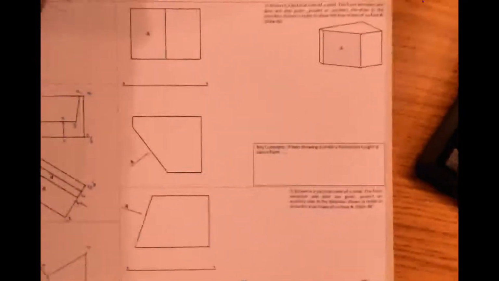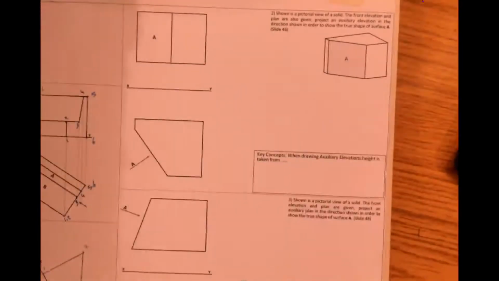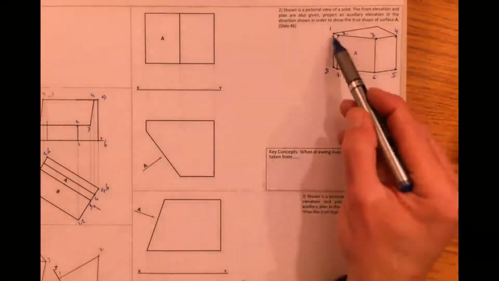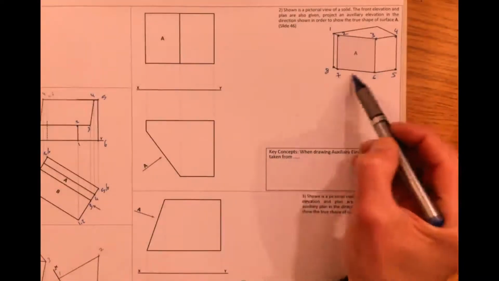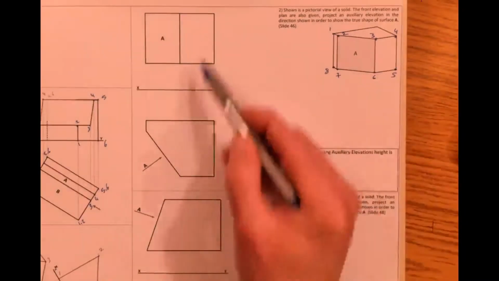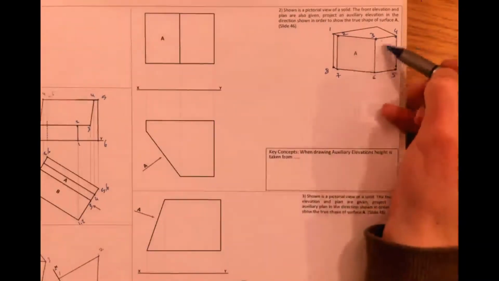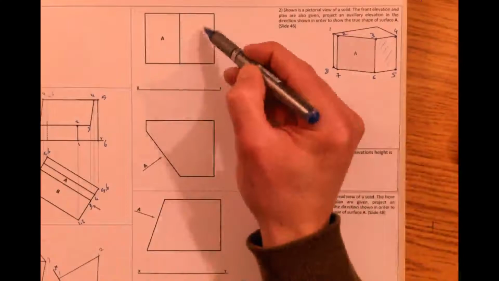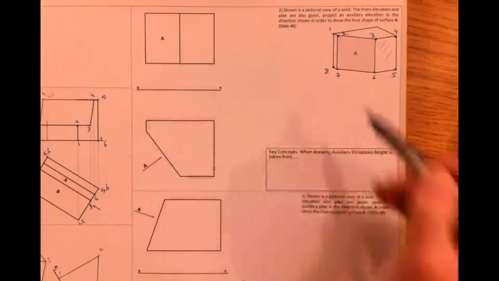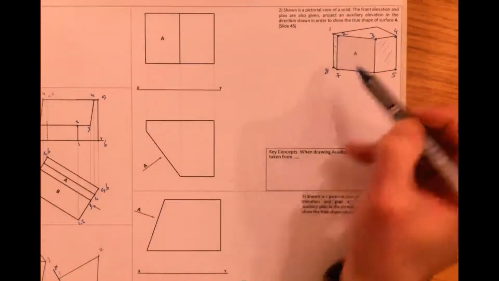Third question is this one. So we have to draw an auxiliary elevation of the box up top. I'm going to label the points. Okay, well, I've labeled the points 1, 2, 3, 4, 5, 6, 7 and 8. It's a little bit confusing looking in the elevation. This side here is here in elevation. This left hand side looks like a line in the elevation.